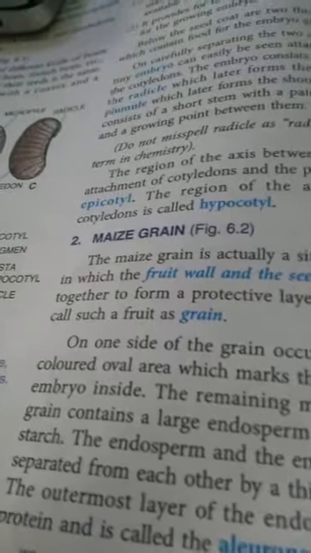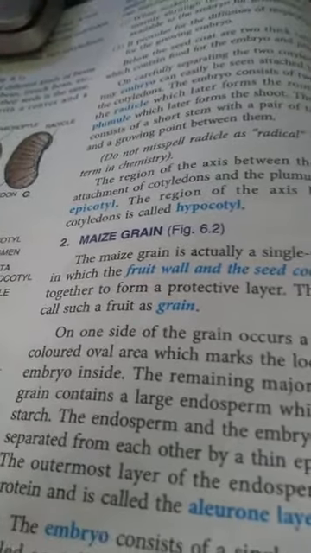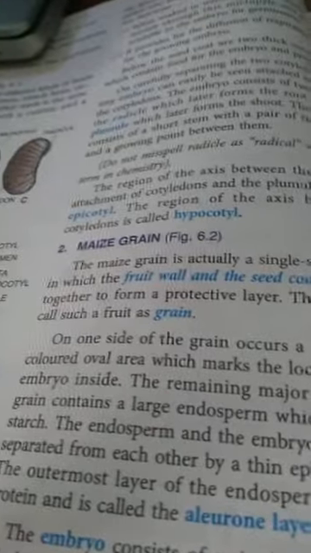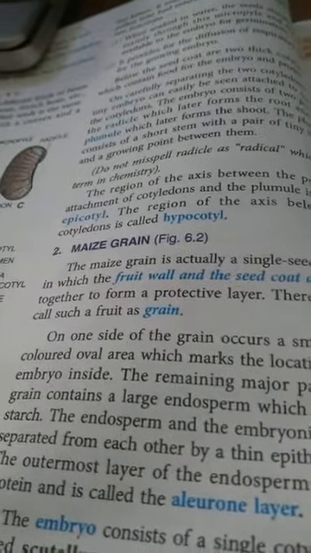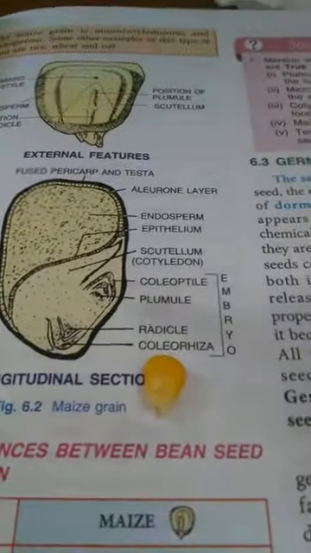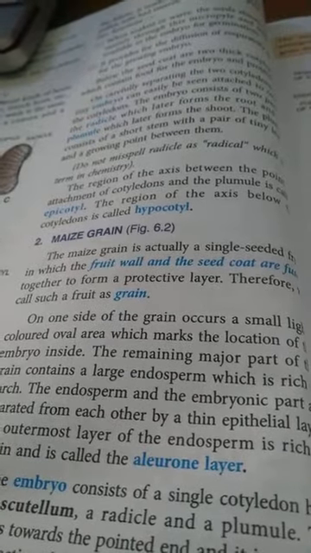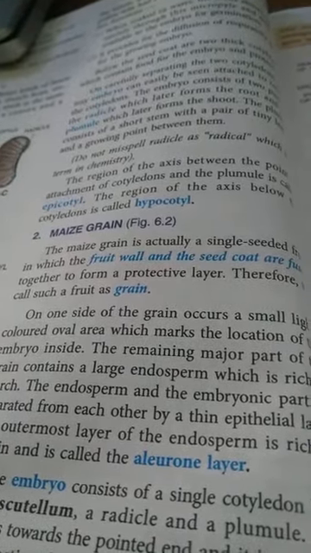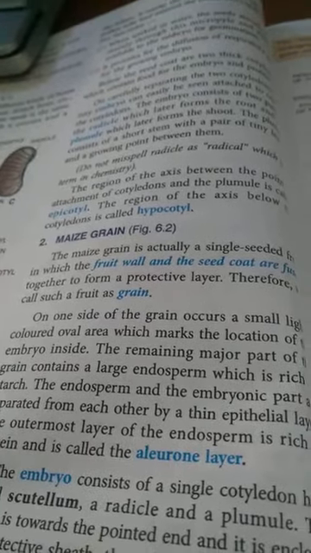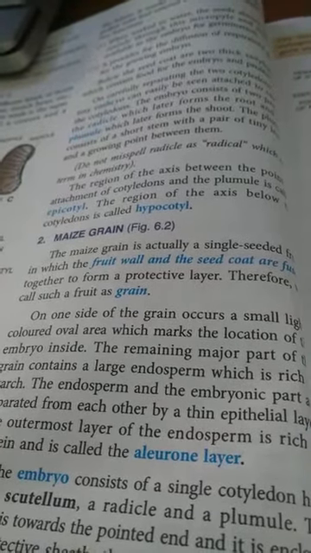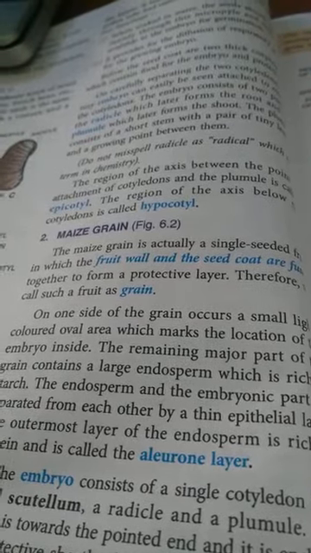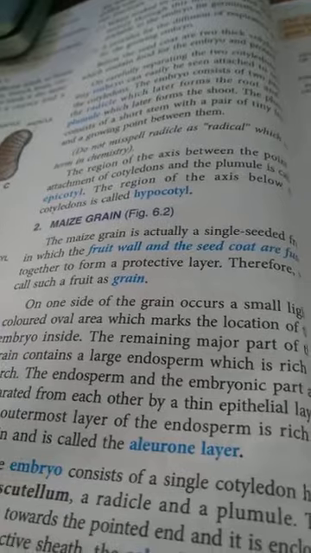Students, let us discuss now about the maize seed. Maize seed, we call it maize grain, right? We call it grain because the fruit wall is fused with the seed coat. At the starting of the chapter I told you that when the fruit wall is fused with the seed coat, then instead of calling it a fruit, we call it grain. So this is maize grain.